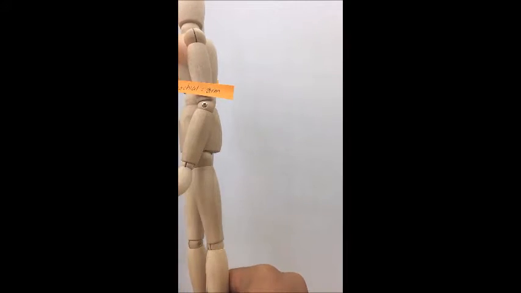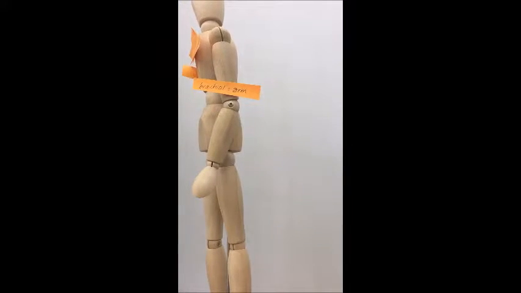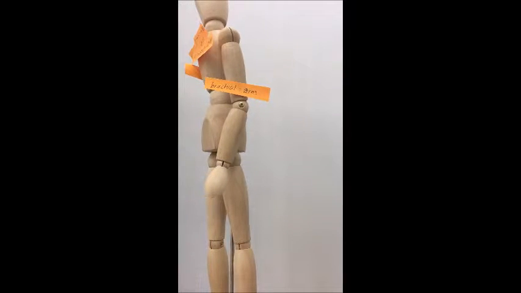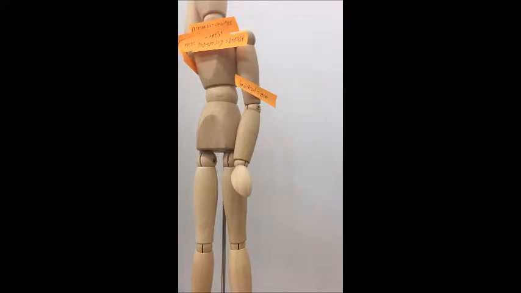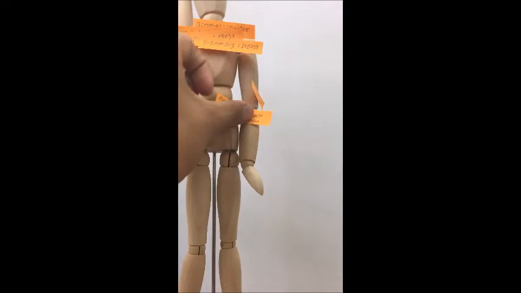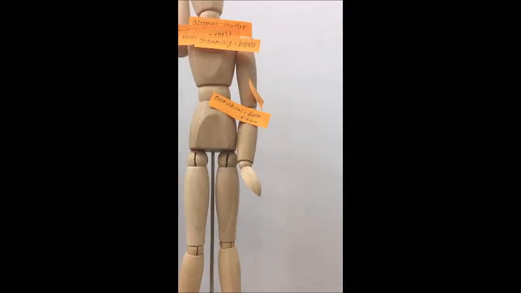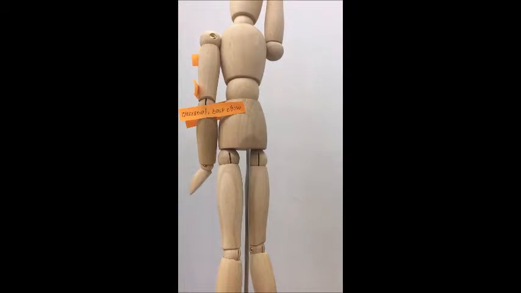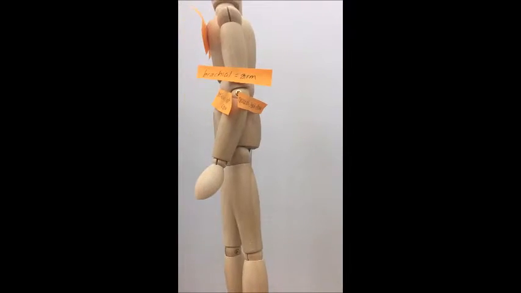The brachial is the arm. The antecubital is the front elbow. The olecranial is the back elbow.